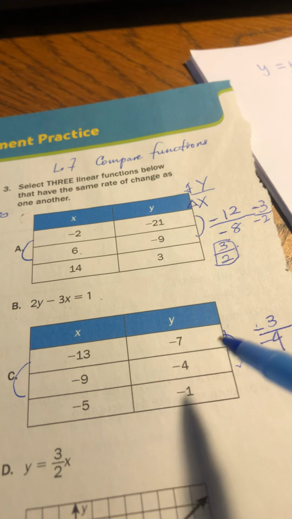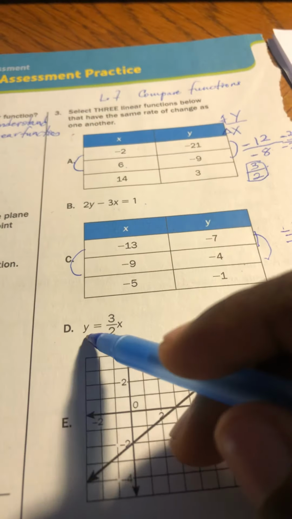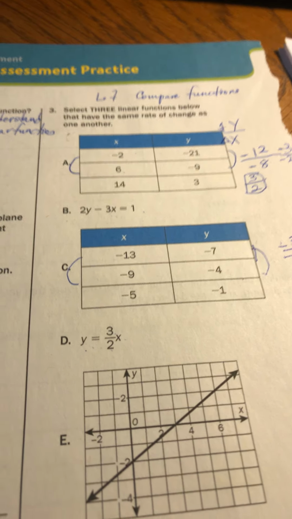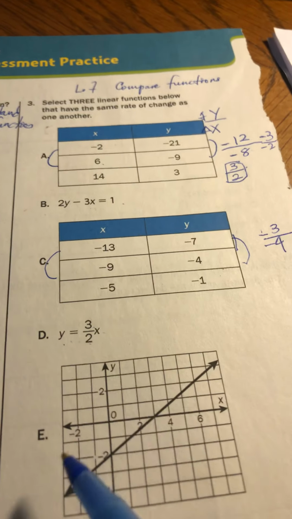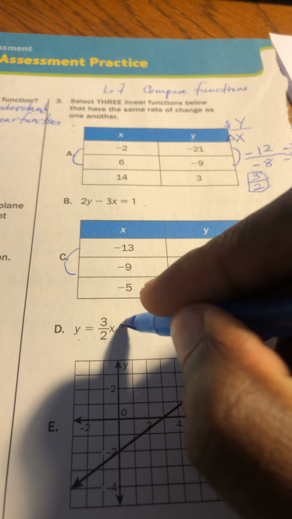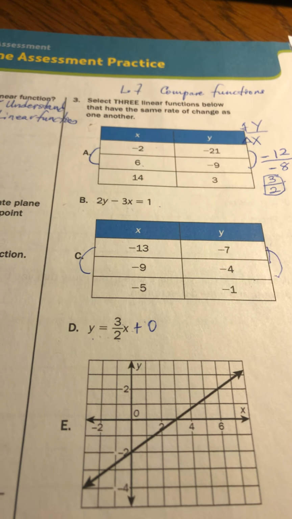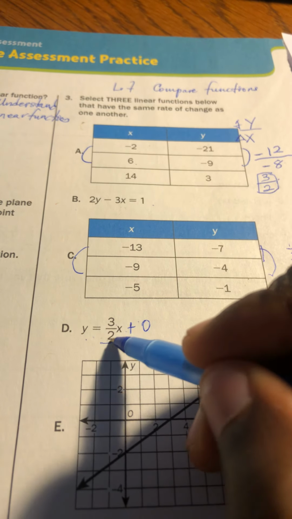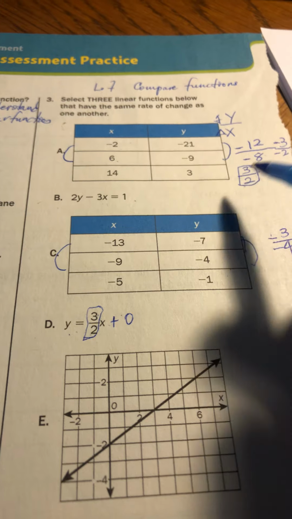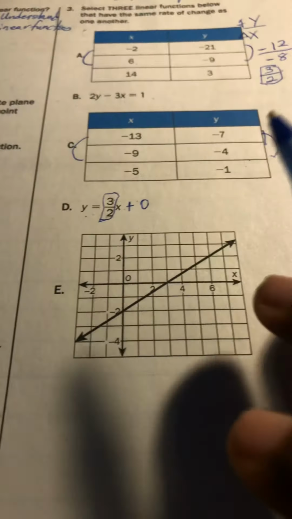It's not 3 over 2. So we know that C is not one of the three. And then D, y equals 3 over 2x. Now, remember we said if there's no b, we assume that b is 0. So this equation is a linear function, and this is going to be our slope or rate of change, which is 3 over 2, the same thing as this and the same thing as this. So we know that D is correct also.